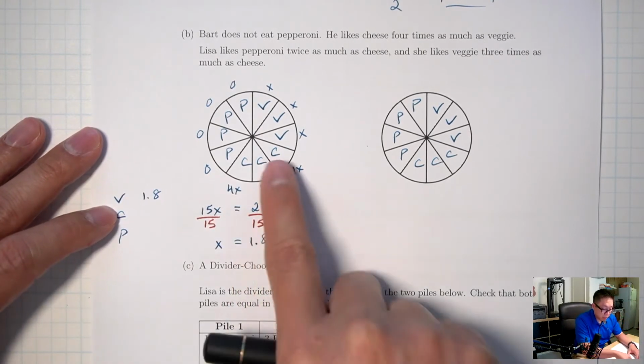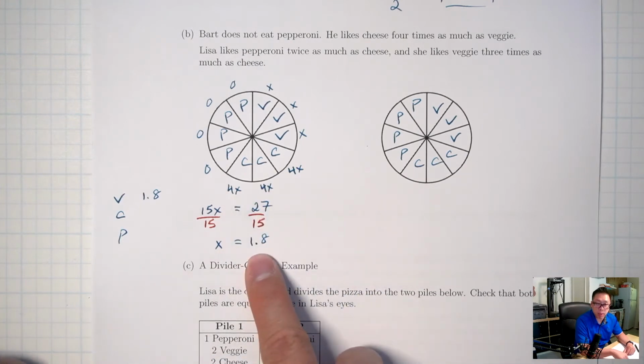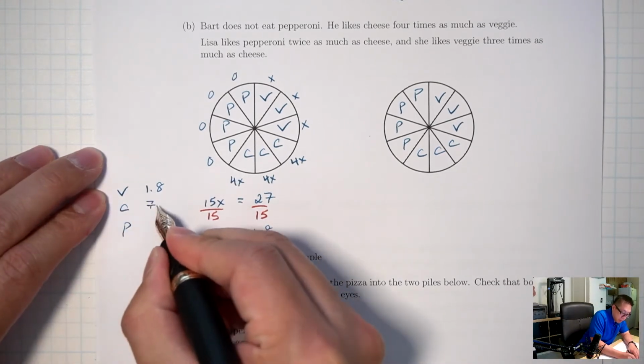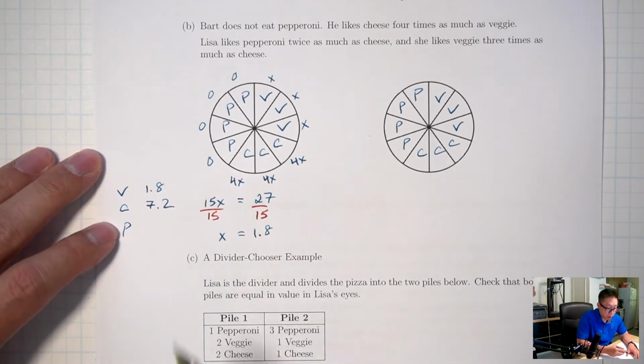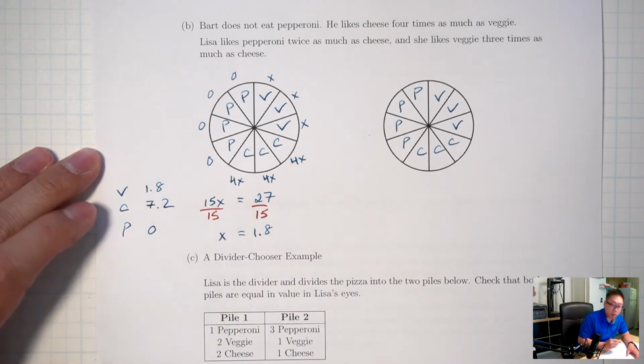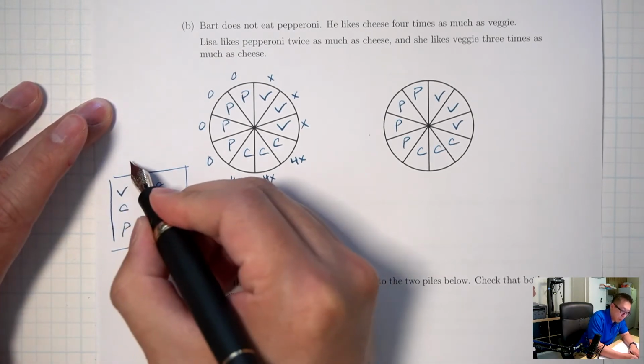The cheese, which we labeled as 4x, is going to be 4 times the 1.8. So 4 times 1.8 is 7.2. And then the pepperoni, we labeled as 0 because it's worthless to Bart. Pepperoni is 0. These are Bart's values.